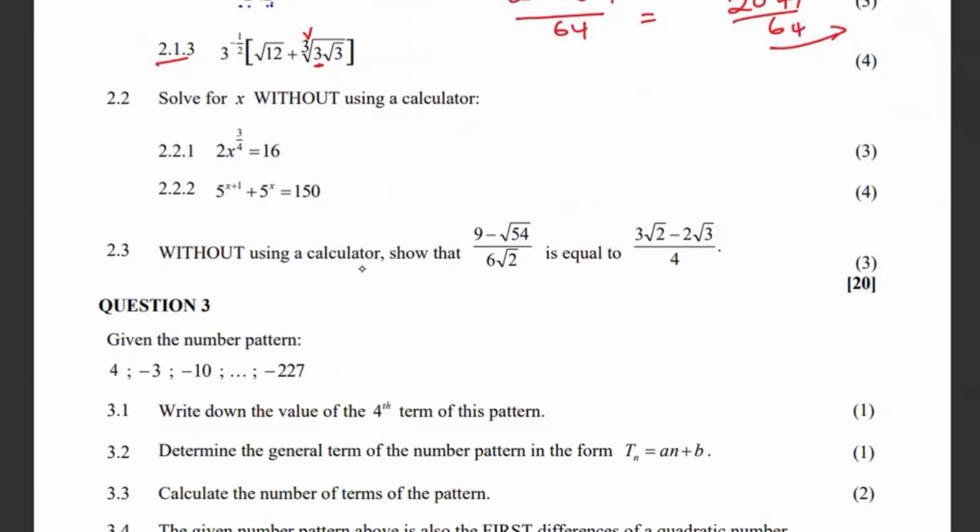Then 2.2, they want us to solve for x without a calculator. So what we need to do first, divide both sides by 2. So x to the 3/4 is equal to 8. Okay. Then we can write this as a base of 2, so that we have x to the 3/4 is equal to 2 to the 3.